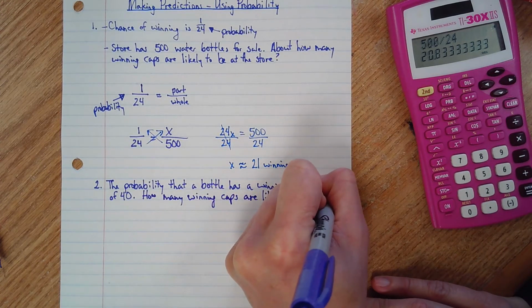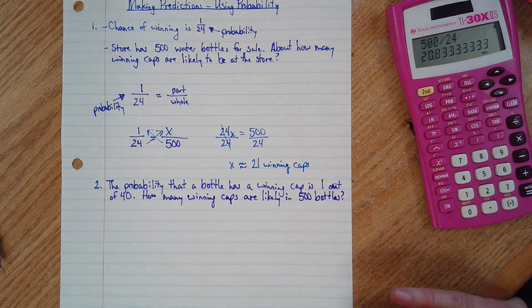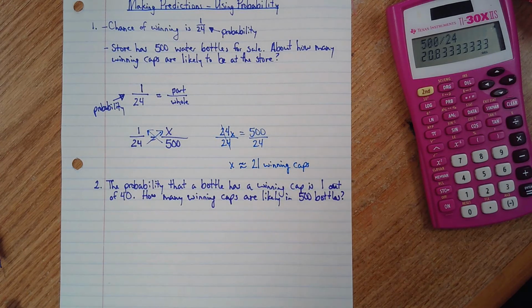So we still have our 500 bottles at the store here, but now the probability that the bottle has a winning cap is only 1 out of 40. So pause the video and calculate how many winning caps there are likely to be at the store, and then restart the video to check your work.